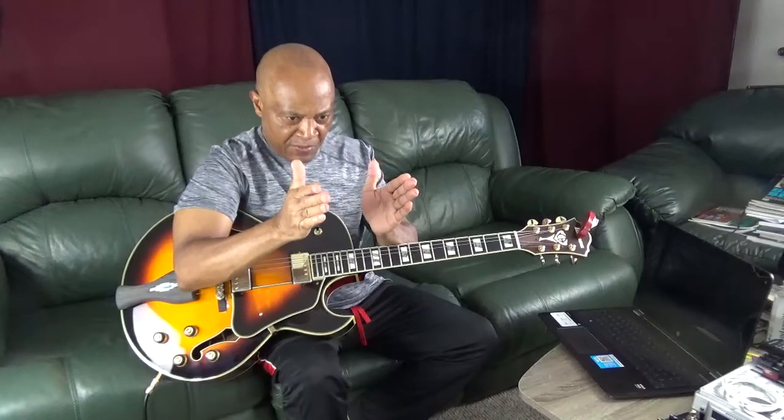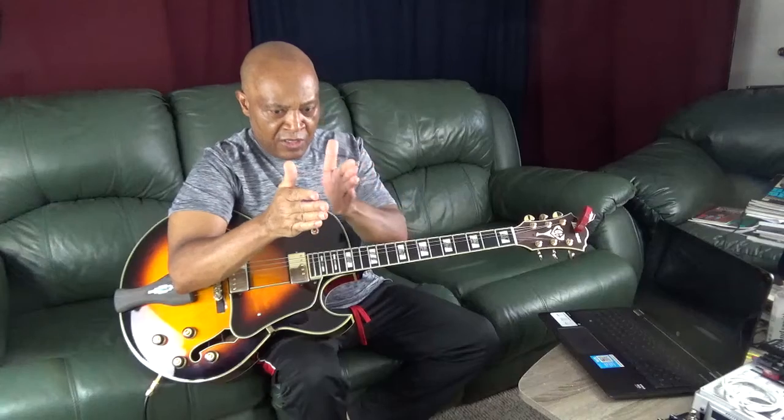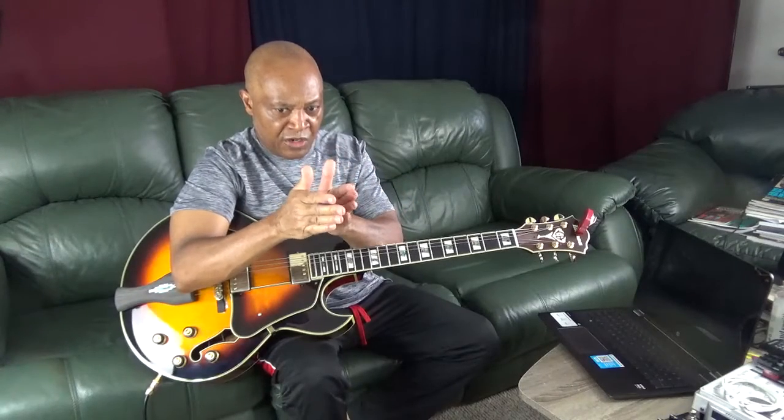Then from G, remember there's a whole step from F. That's a cutting point of the first tetra chord. Now I want to play the second tetra chord, starting on G. We got G, A, B, C.